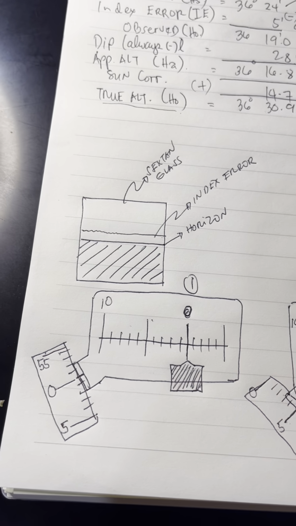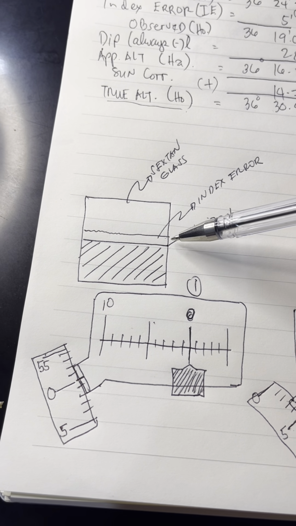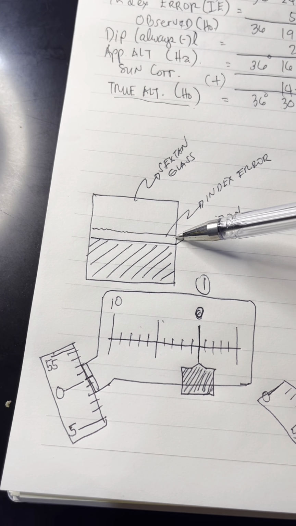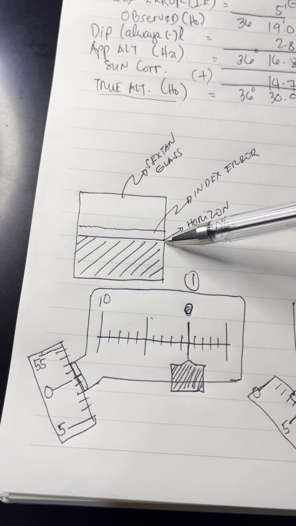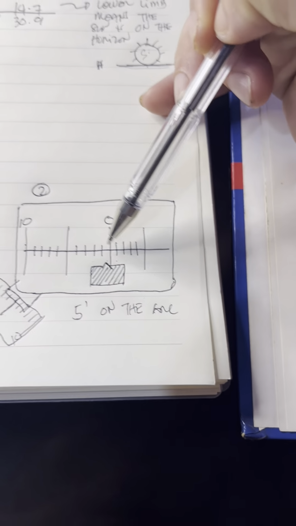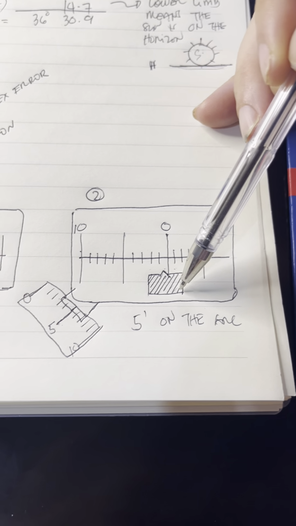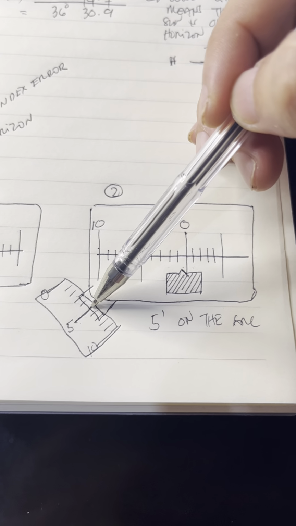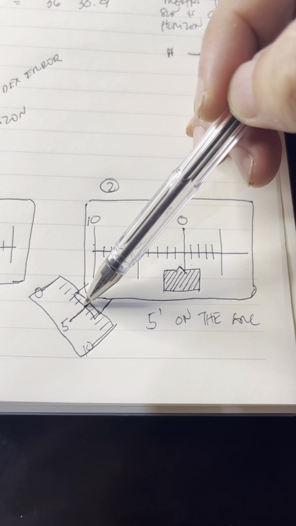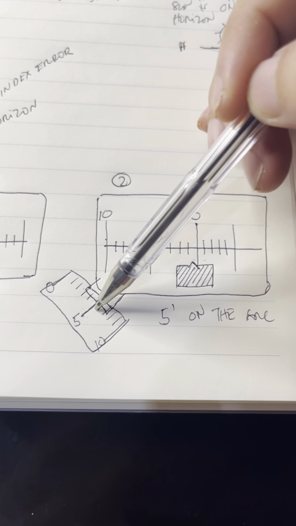Okay, so you already did this one. Bring this line aligned to the actual horizon, but the reading is like this. On your micrometer drum, the reading now is 5 minutes.